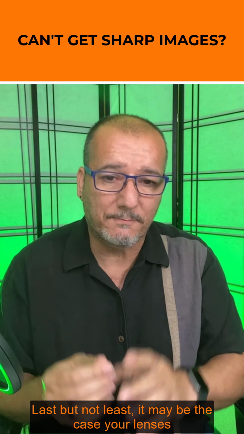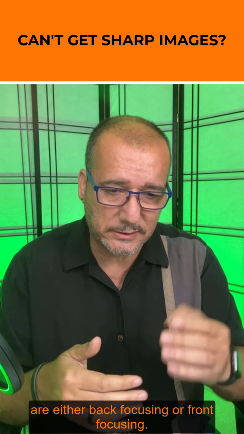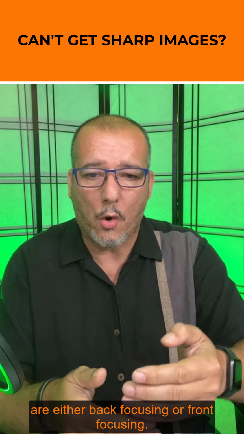Last but not least, it may be the case that your lenses are either back focusing or front focusing.